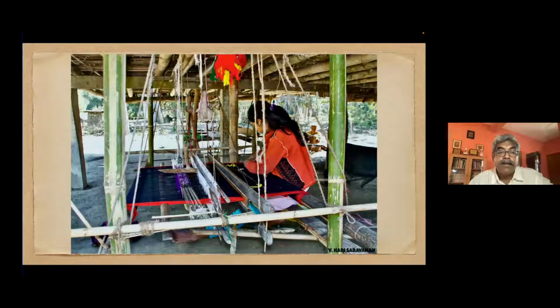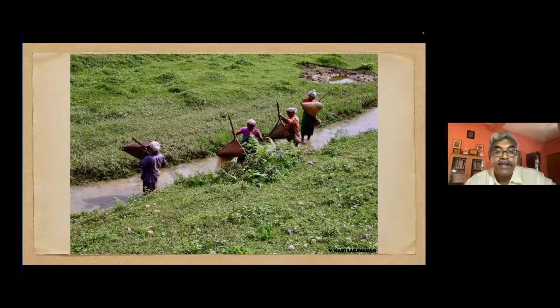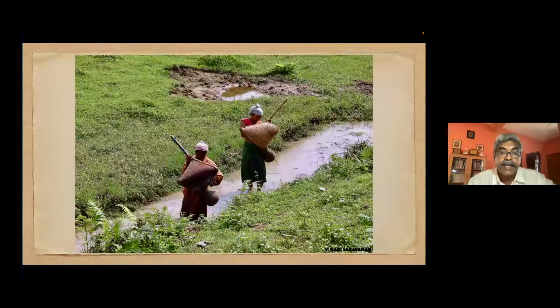They make textile for men, that is an overcoat for men, and a sarong type of lower garment for men, which is predominantly black with red border and red floral designs like this one you see in this image. And here you could see Mishing women using traditional fishing tools to catch small freshwater fishes, which they catch in this large bamboo basket and fill up in the small baskets which they hang on their hip.